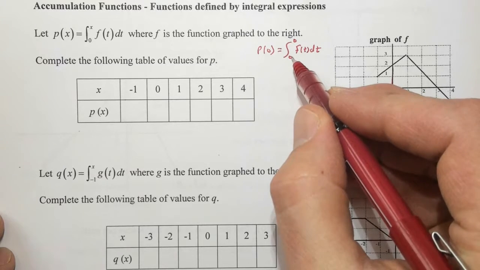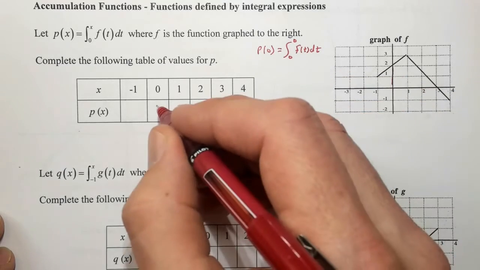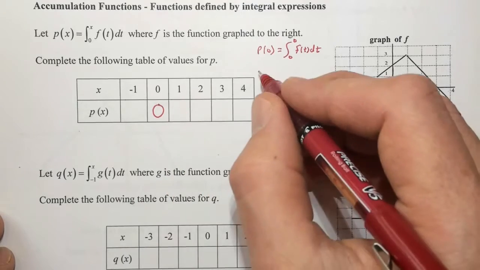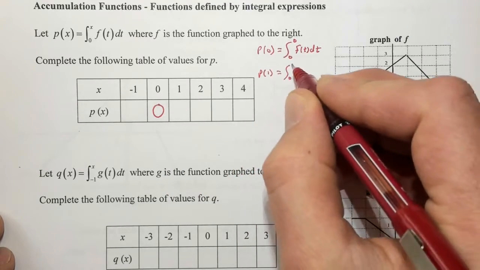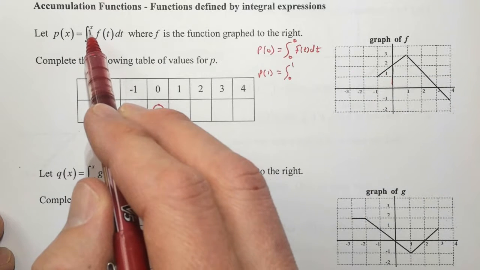And we know this because one of our properties of definite integrals is that when the upper bound and the lower bound are the same value, that means that the integral will be equal to 0. So we can put a 0 in right here. All right, let's go to 1. If we want p of 1, well, that's going to be the integral from 0 to 1 now. Because, again, we're putting a 1 here, which means we want to put a 1 right there.